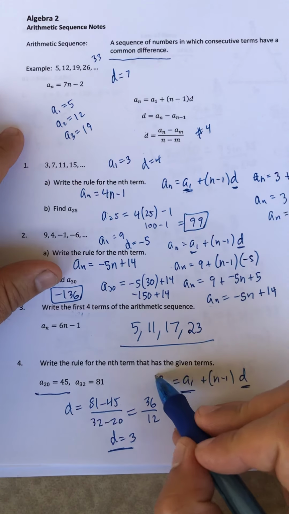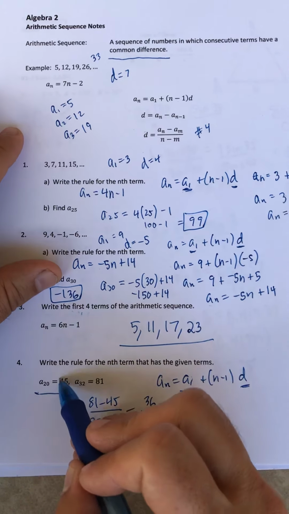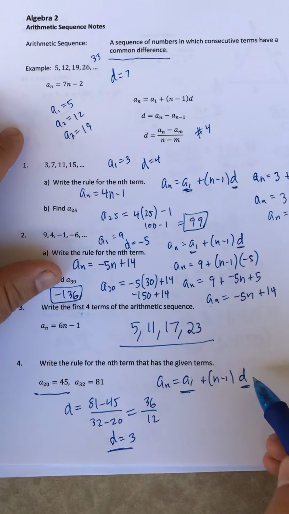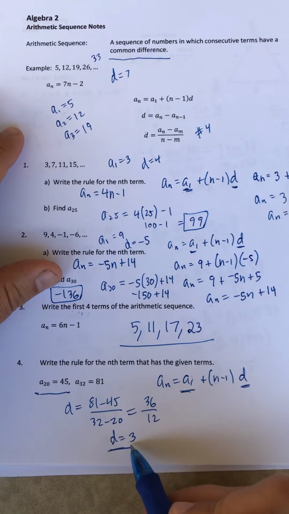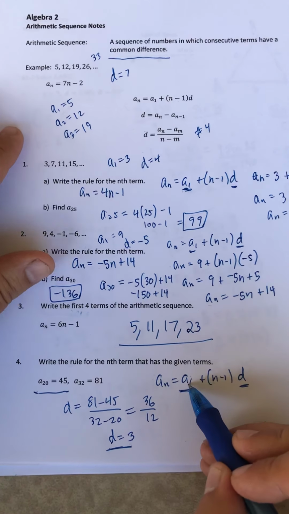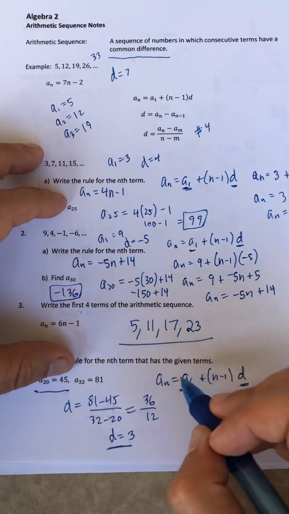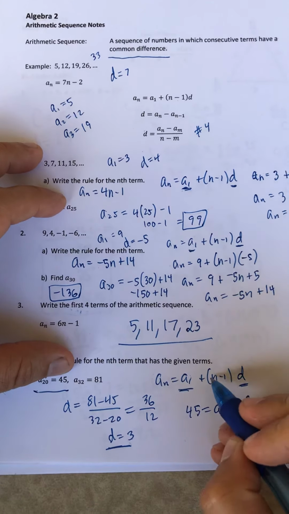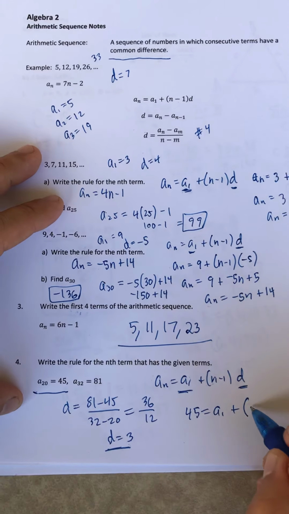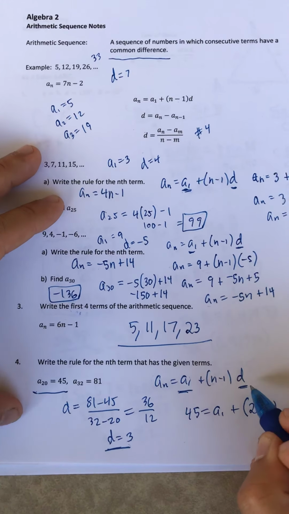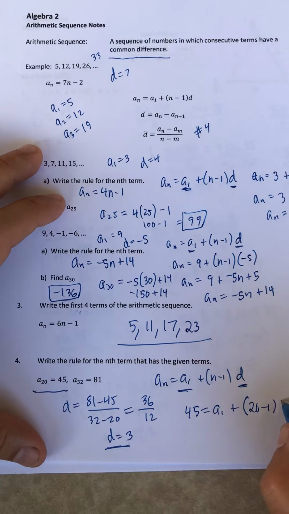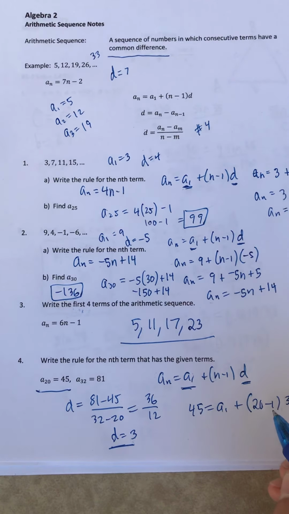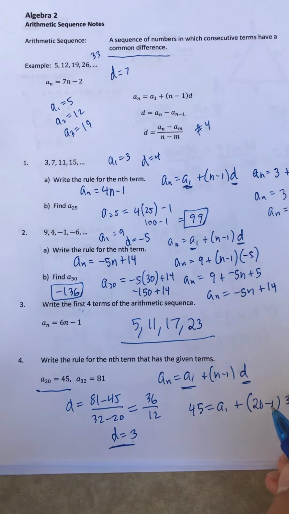So here I'm going to plug in 45. n is going to be 20, because that's the 20th term, and I know the common difference is 3. And I'm going to solve for a1. So 45 is going to go in for an, equals a1, plus 20 is going to go in for n, that's 20 minus 1, times d, that's what we just found, d is 3. 20 minus 1 is 19. 19 times 3 is 57.